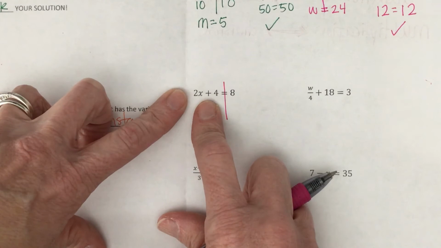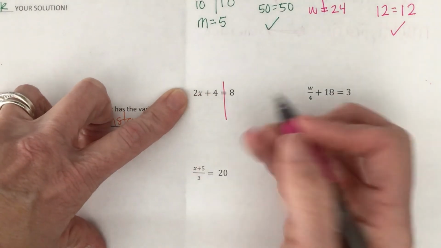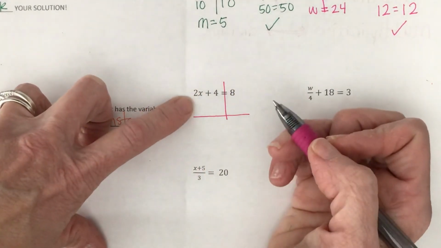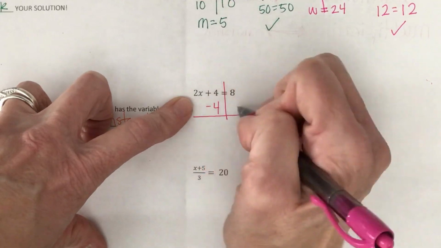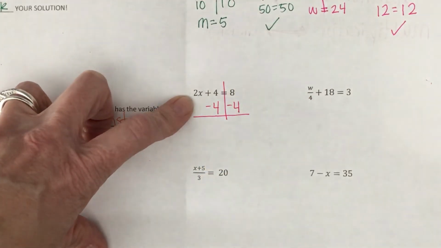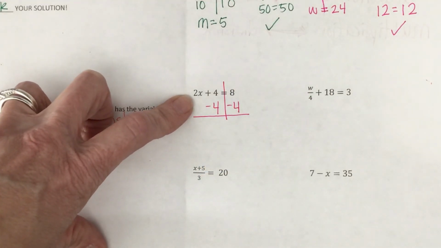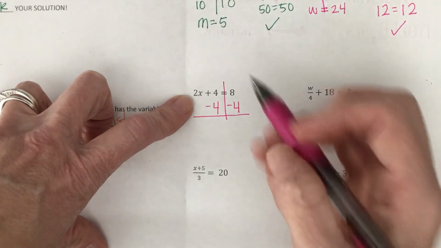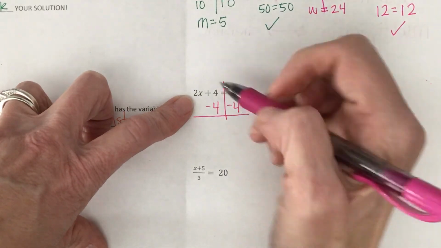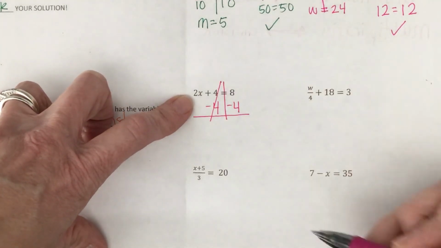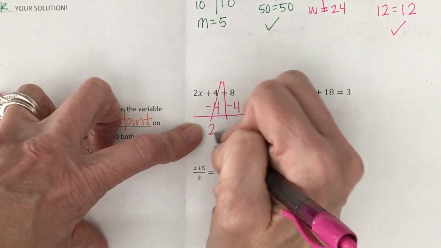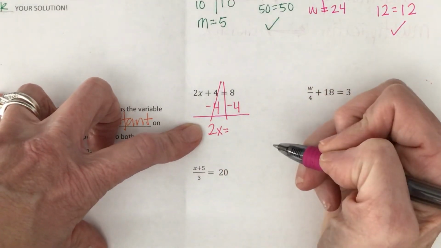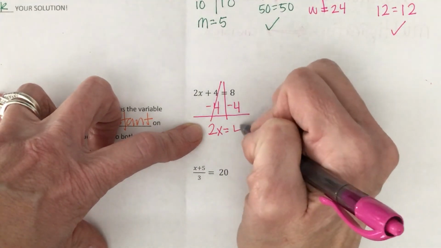I'm going to do the same thing like I did in the one step. I have a positive 4 here. I'm going to subtract 4 from both sides. So, positive 4 and a negative 4, 0. So now what I have left is 2x. 8 minus 4 is 4.